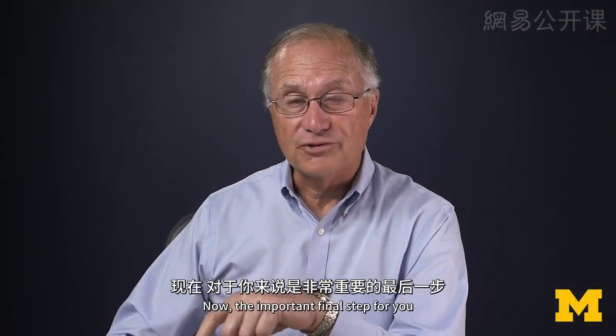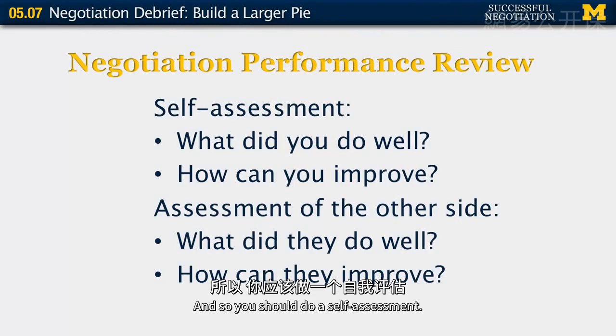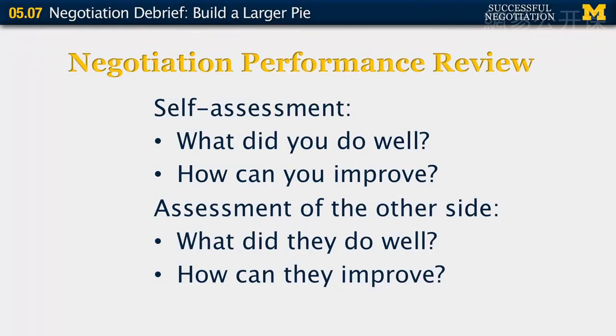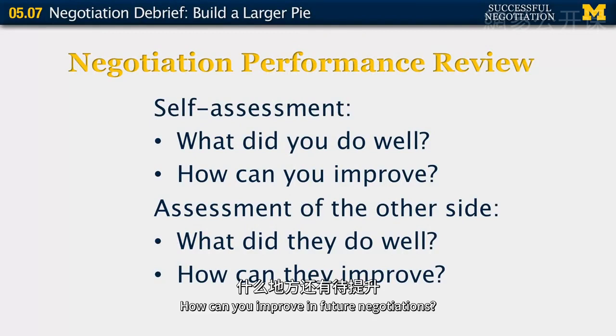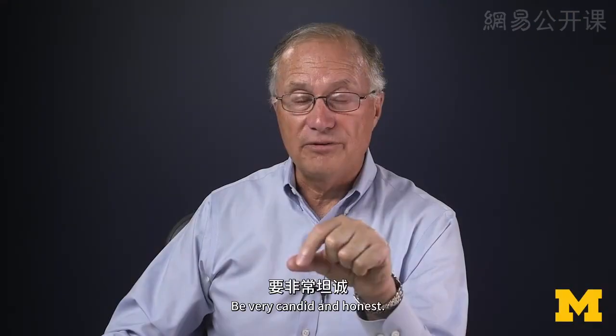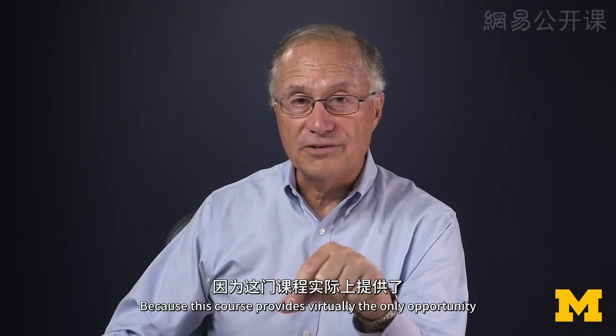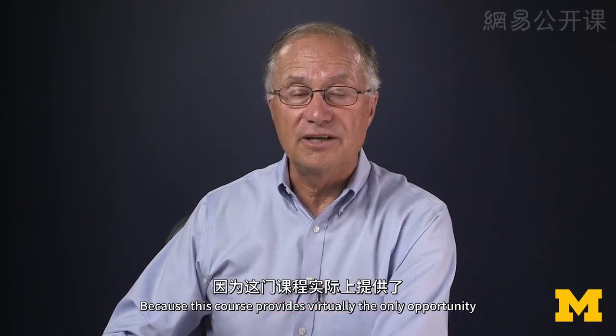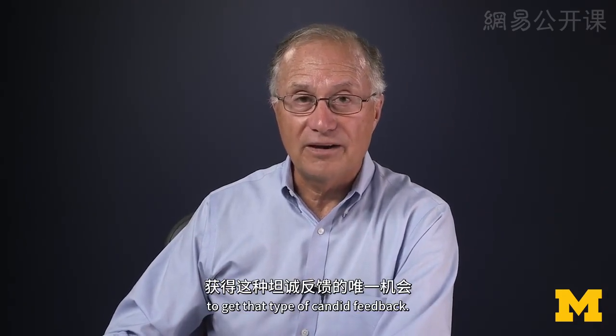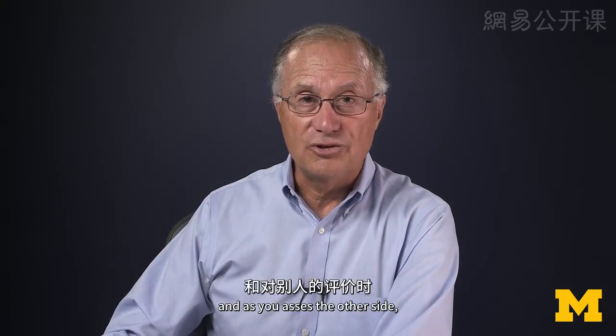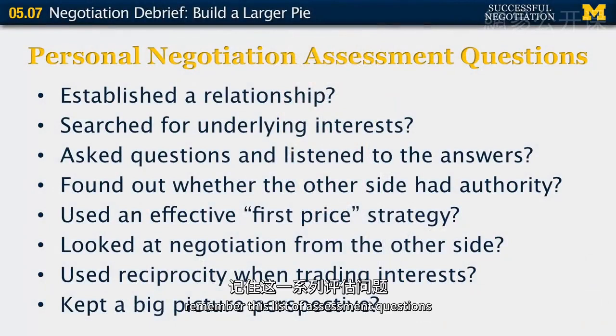Now, the important final step for you is to finish the end game by doing an evaluation. And so you should do a self-assessment. What did you do well? How can you improve in future negotiations? And then, very important, give assessments to each other. Be very candid and honest. What did the other side do well? How can they improve? Because this course provides virtually the only opportunity to get that type of candid feedback. And as you do your self-assessment and as you assess the other side, remember this list of assessment questions that we reviewed before.